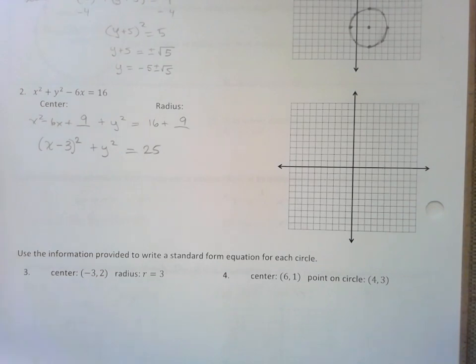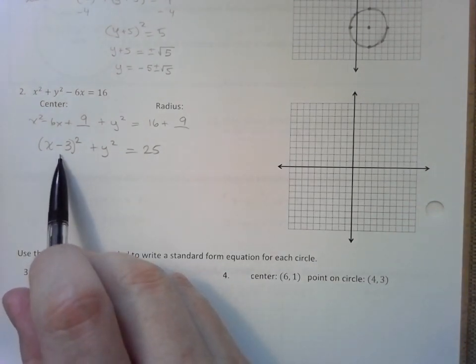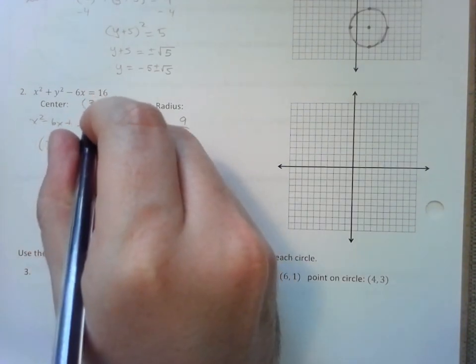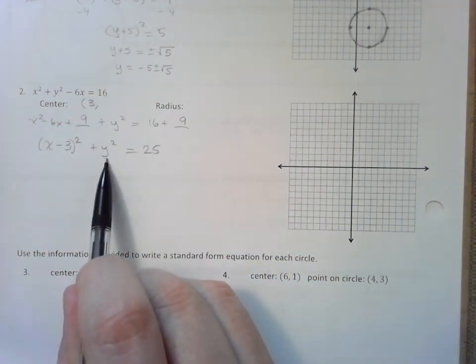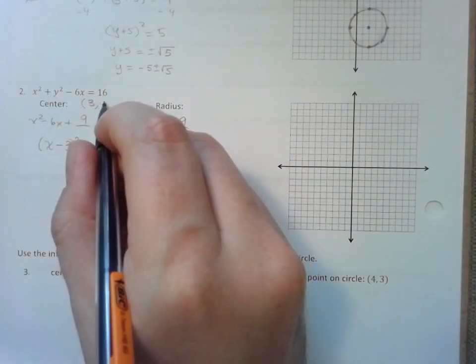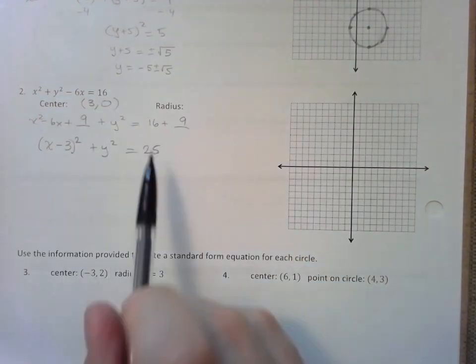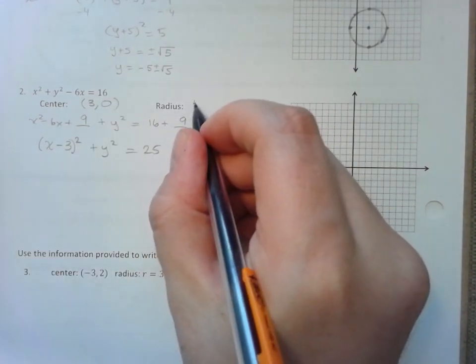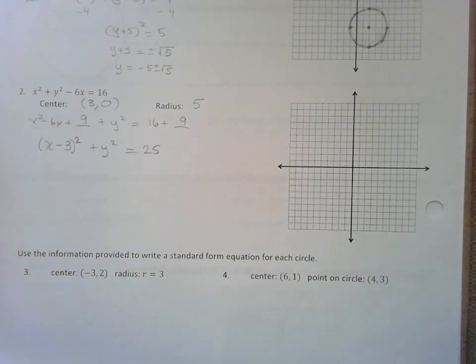Now this is in standard form. This is very unique, and I'll show you why. The x-coordinate of the center is +3. The y-coordinate of its center did not translate up or down, so it stays at 0. The radius of this circle would be 5 units because the radius squared is 25.